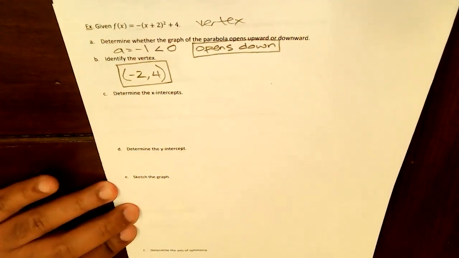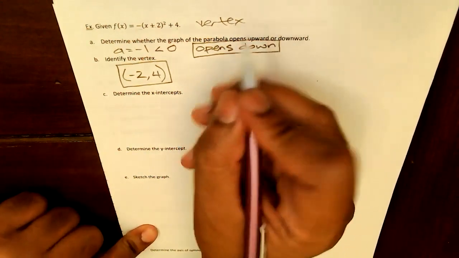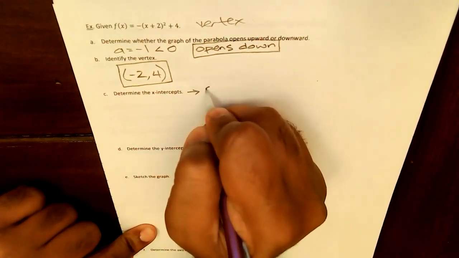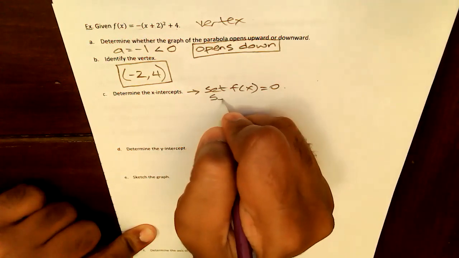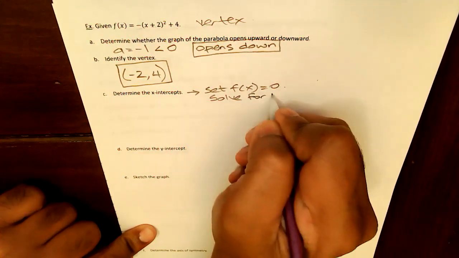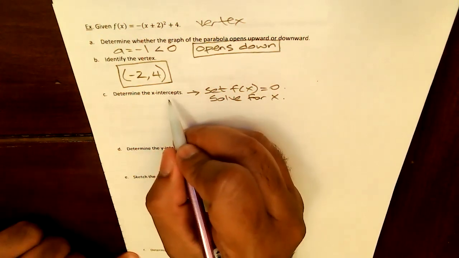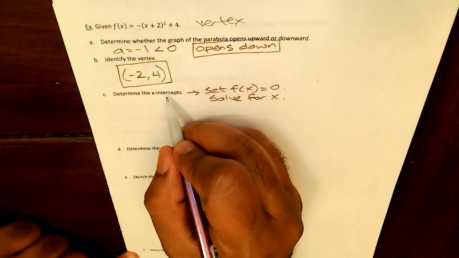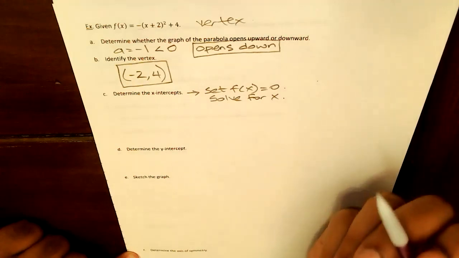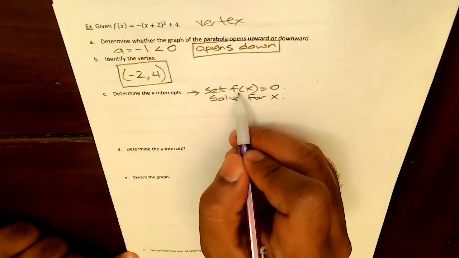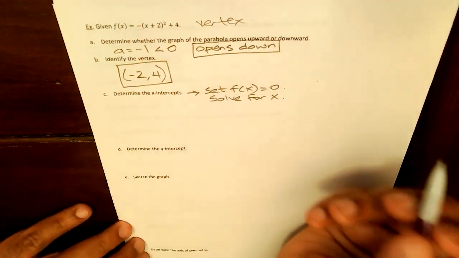Next, I want to find the x-intercepts. Anytime you're looking to find the x-intercepts, you're going to set your function equal to 0, and then solve for x. The x-intercepts are the points on the graph where your function crosses the x-axis. Wherever your function crosses the x-axis, the y value is 0, and y being 0 is the same thing as f of x equaling 0. So we're going to set f of x equal to 0 and solve for x.